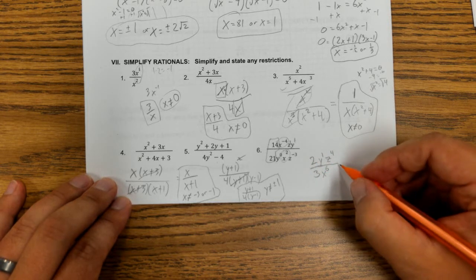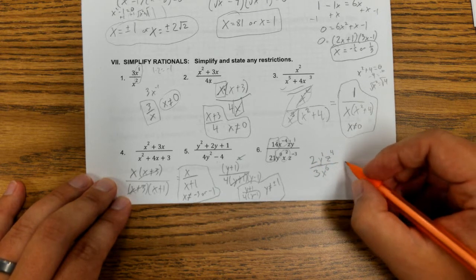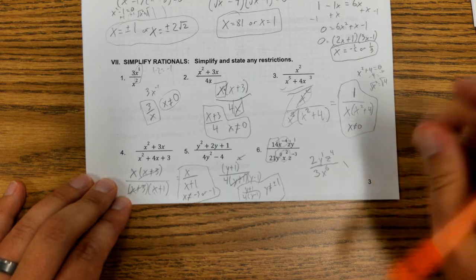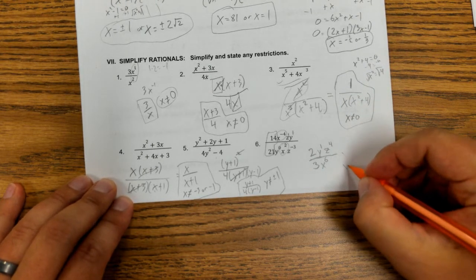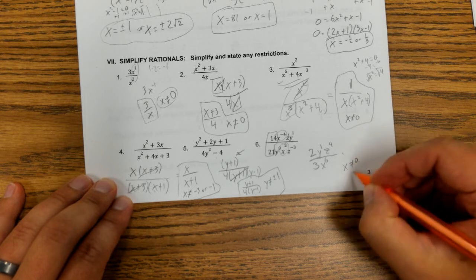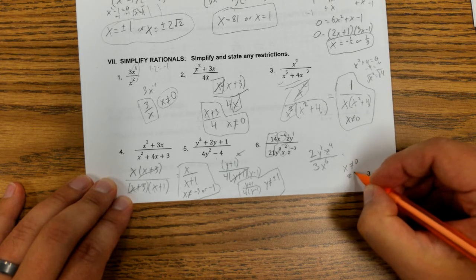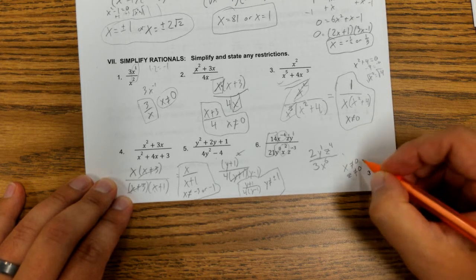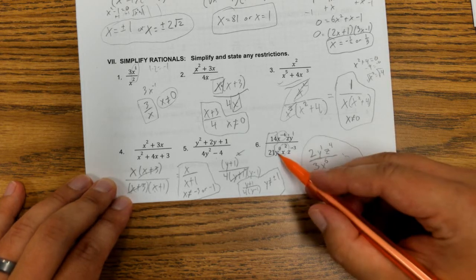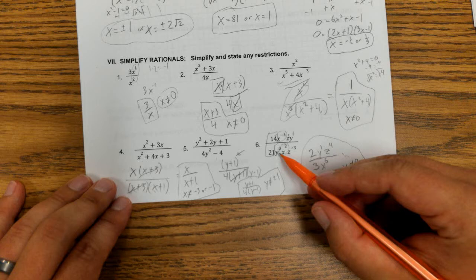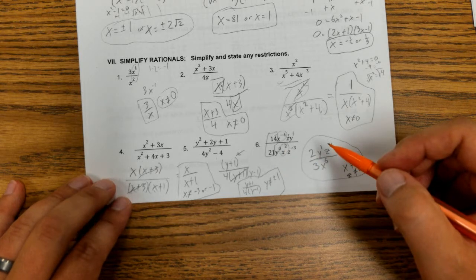And then for our restrictions, you would say, let's write them off to the side a little further. We have to say x cannot equal 0 and z cannot equal 0. You don't have to worry about y, because even if y were to equal 0, 0 to the 0 power would still be 1.